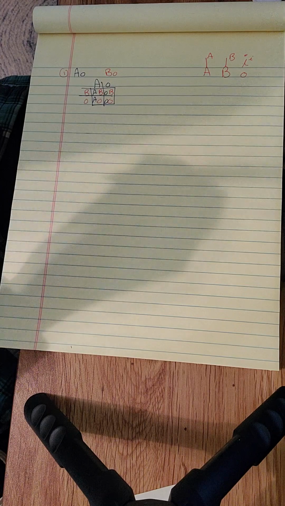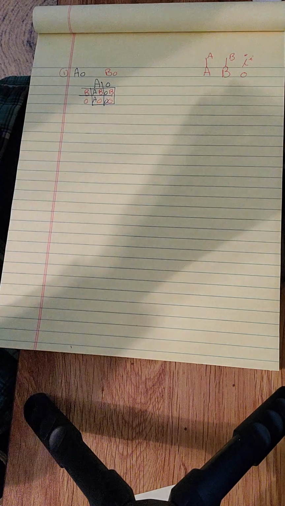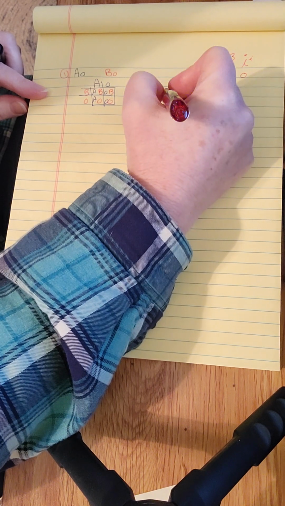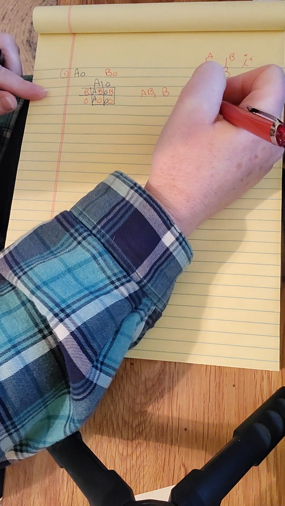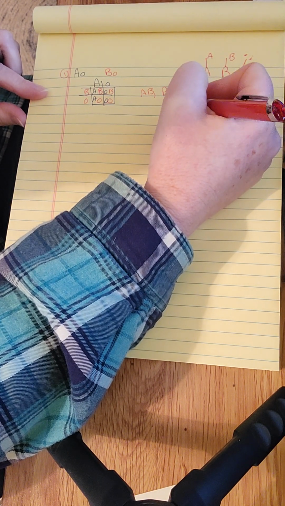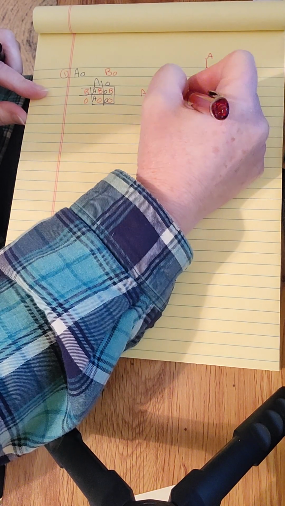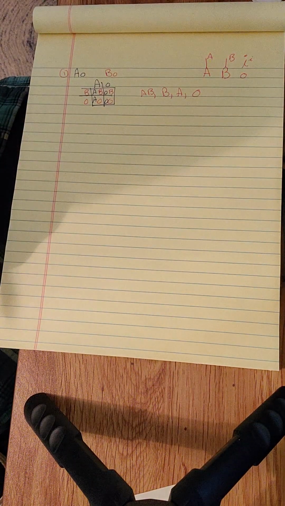Now, this would be the actual blood type. And for our blood types, we have a potential child is AB. We have a B. BO is not a blood type. You've never heard of a person with blood type BO. A is a blood type. AO is not. And then O is a blood type.